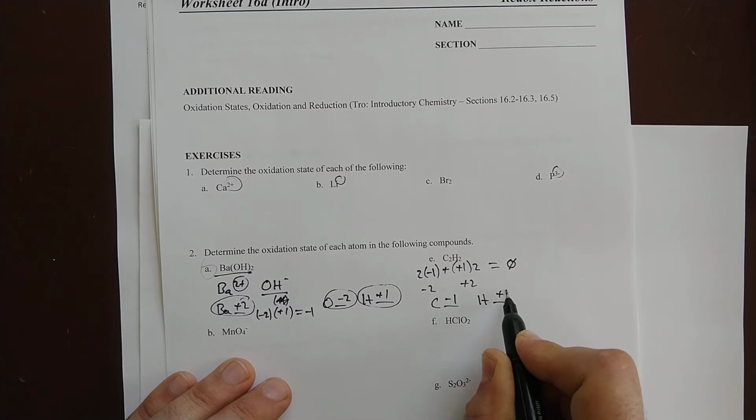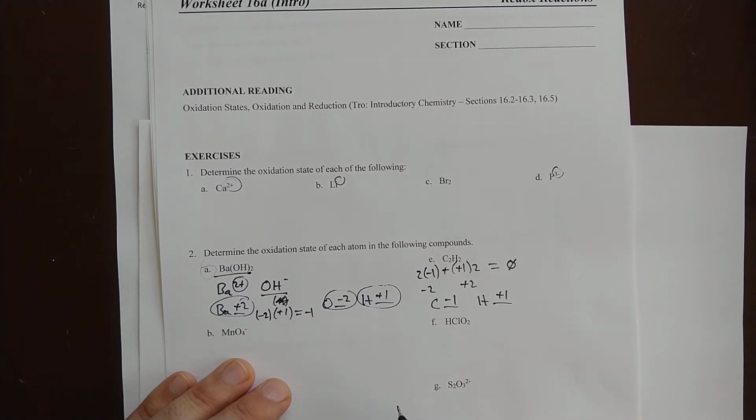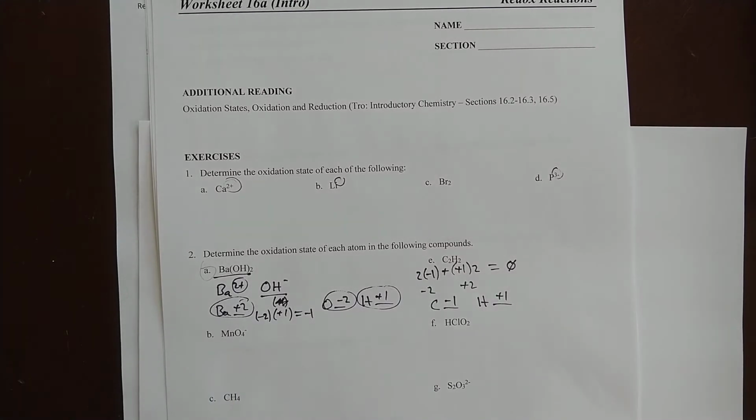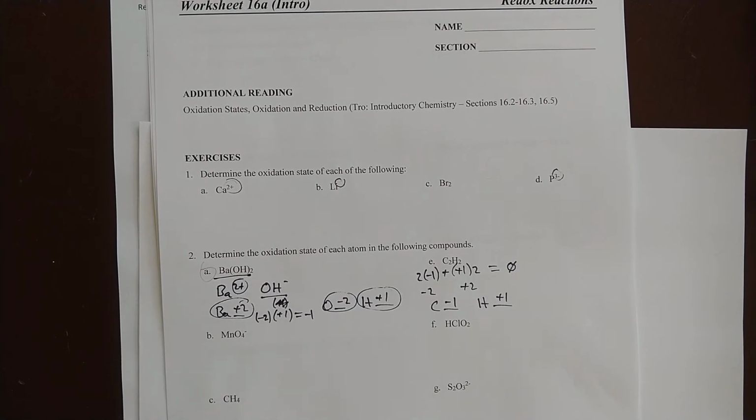Hydrogen is positive 1. So you can see it's just a sort of way of assigning charges to things that don't have charges. They're not already ions, so we're just assigning them not formal charges, but oxidation numbers, which are like charges.